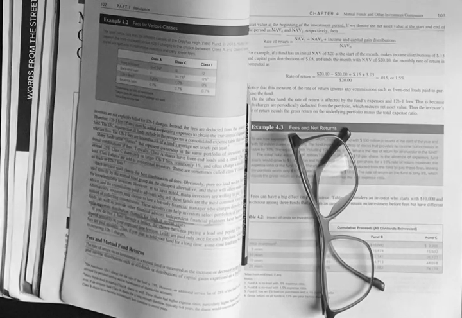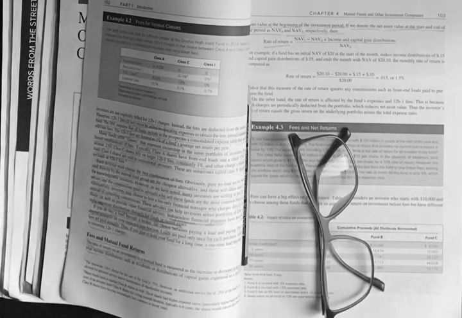Day 31. Let's continue with the fourth chapter, mutual funds and other investment companies. We are starting with fees and mutual fund returns.